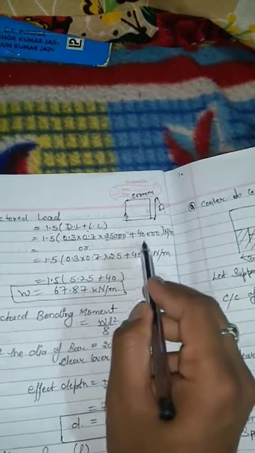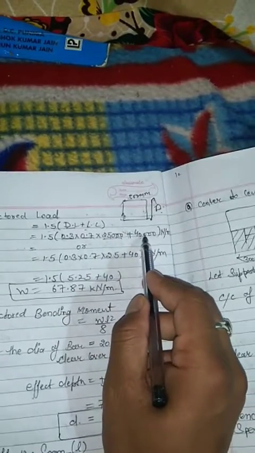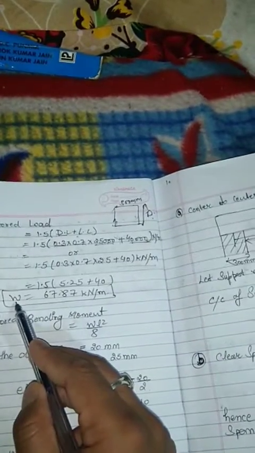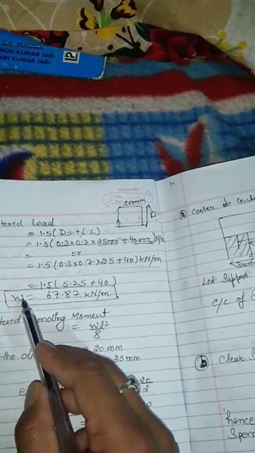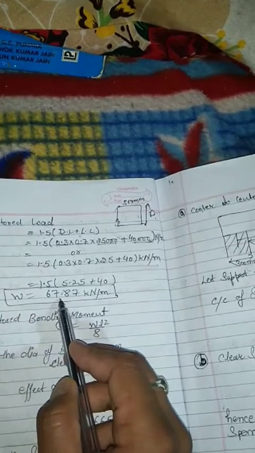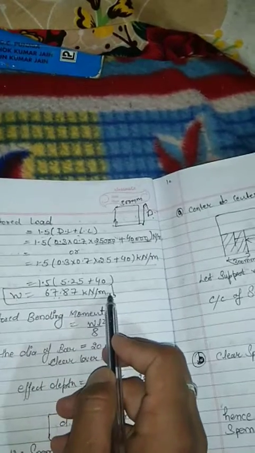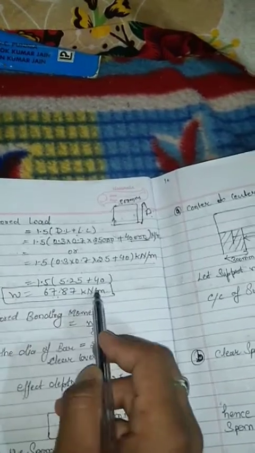What is the live load? The live load is given to you as 40 kilonewton per meter. We'll convert that into newton per meter, so it will be 40,000 newton per meter. We'll do this calculation work, and we'll get to know the factored load. The factored load we have calculated here is 67.87 kilonewton per meter. So this is the factored load.